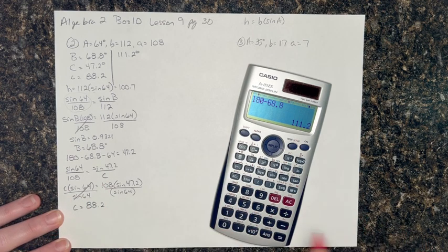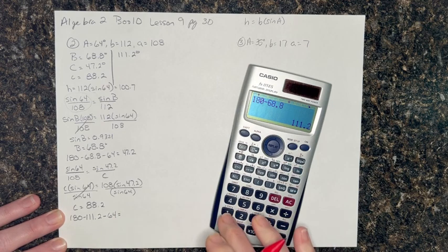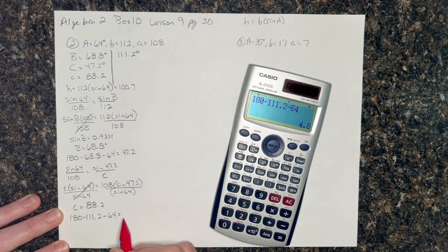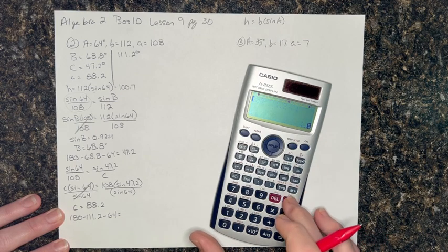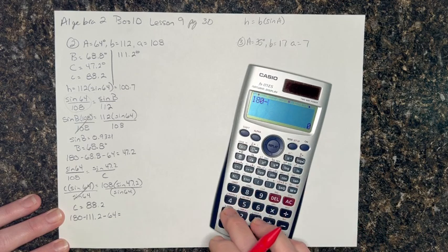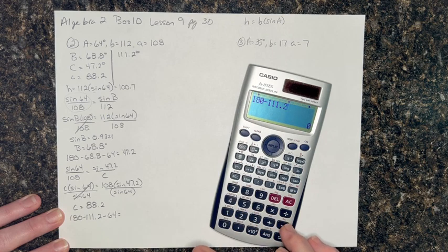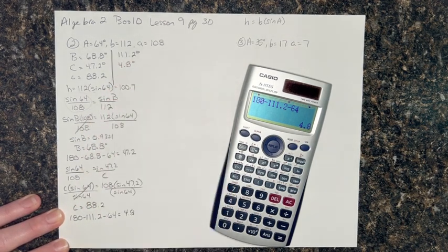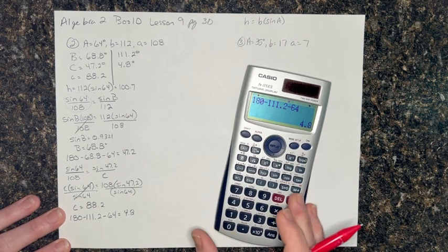Where does that leave C? Well, we've got to figure it all out again. 180 minus 111.2 minus the 64, which is our A originally, equals, wow, 4.8. That is a tiny angle, okay? 4.8 degrees could be C. I guess that's not unheard of, but it's a very small angle.